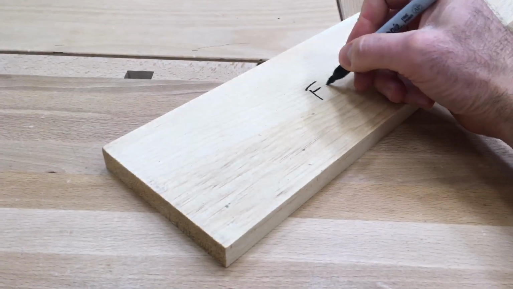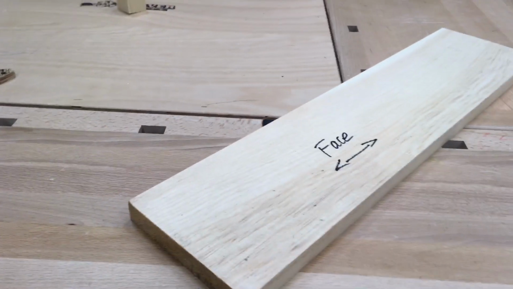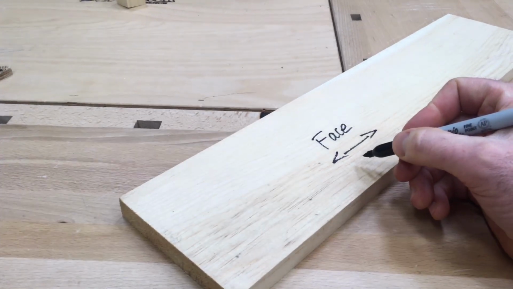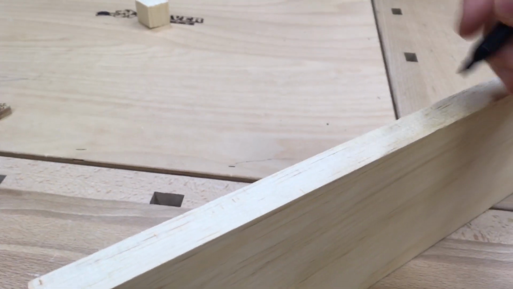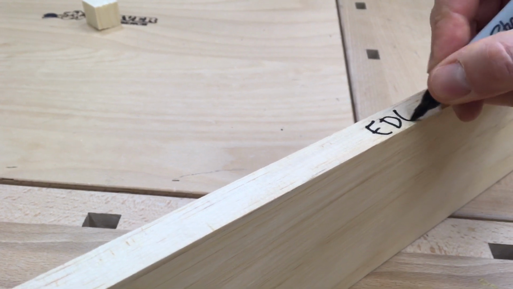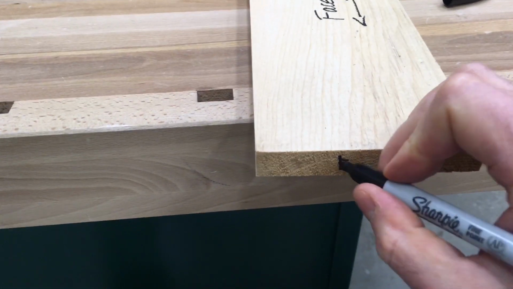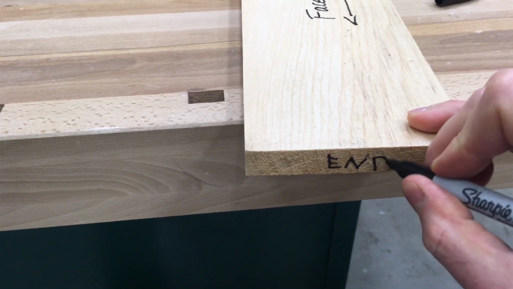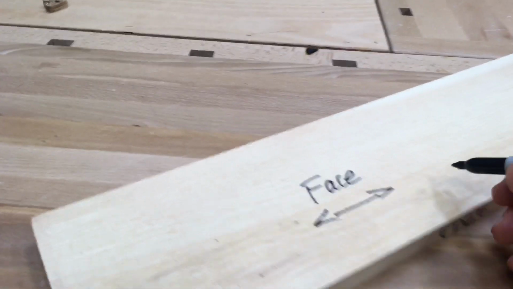We have the face, which is here. We also have the edge, which is this part. Edge. And we have the end. Face, edge, and end. What's critical to know how to differentiate which is which is look at the wood grain.